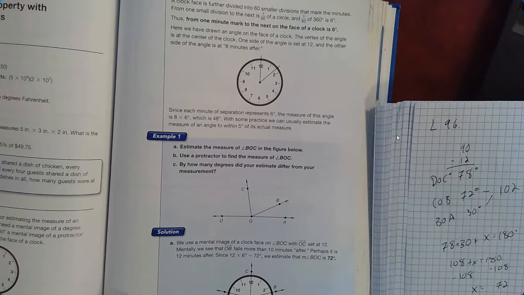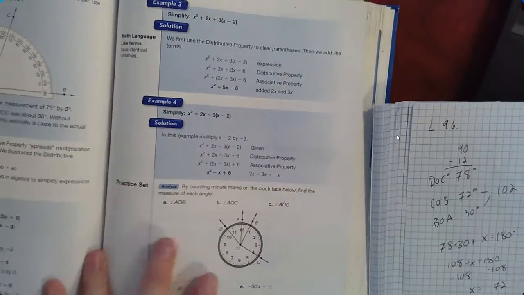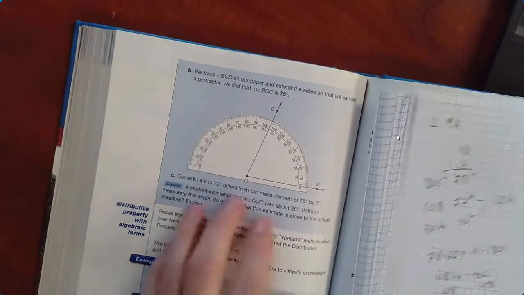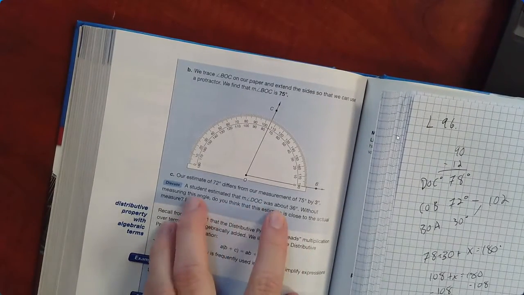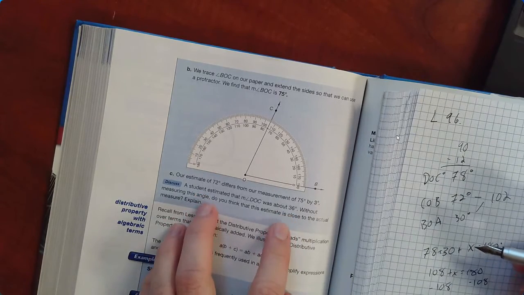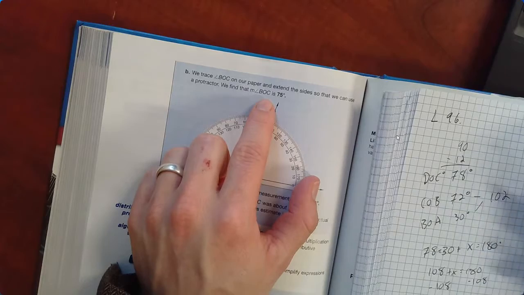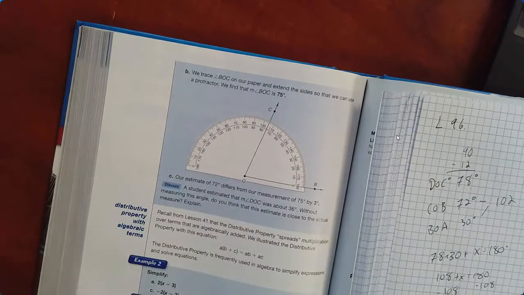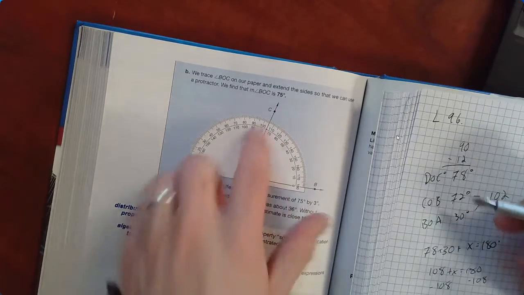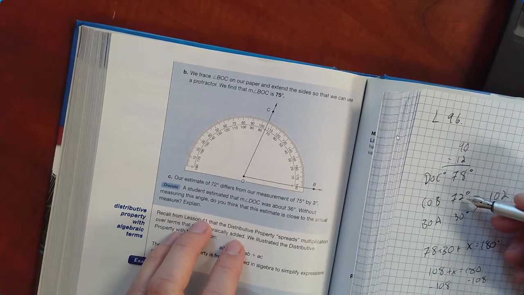Okay. So you can do the mental image of the protractor, try and figure it out. How well did I do? They said BOC is 75. Oh, I did COB. They did 75, I did 72. The actual thing is 75.